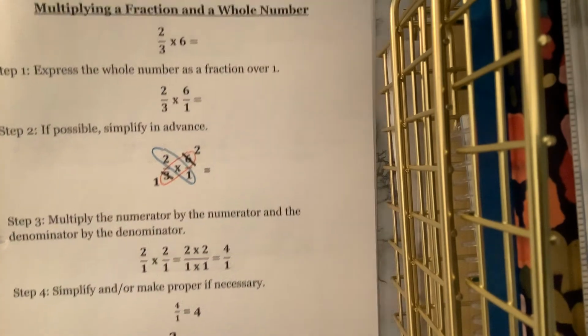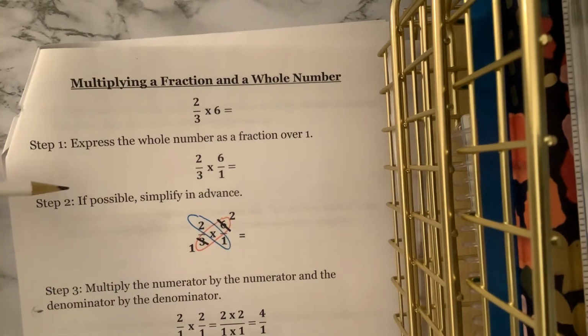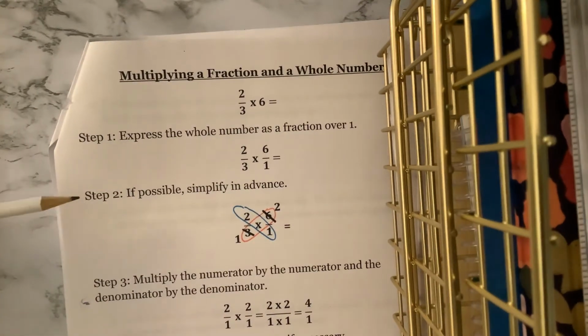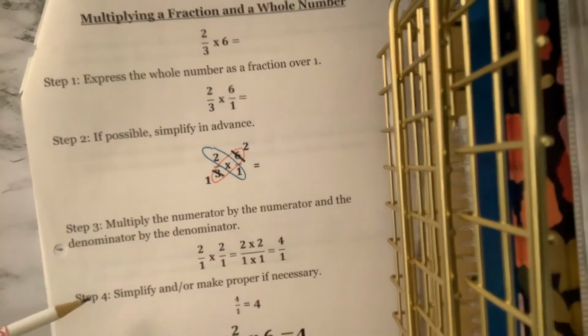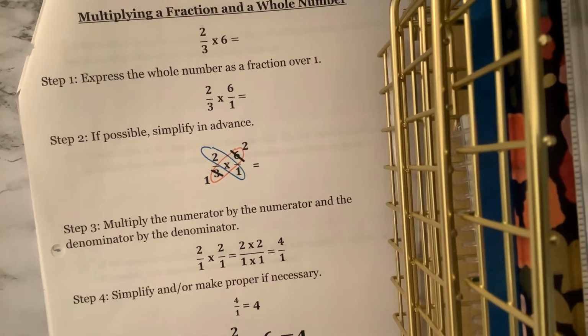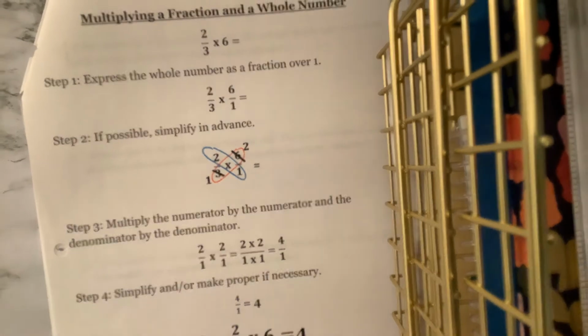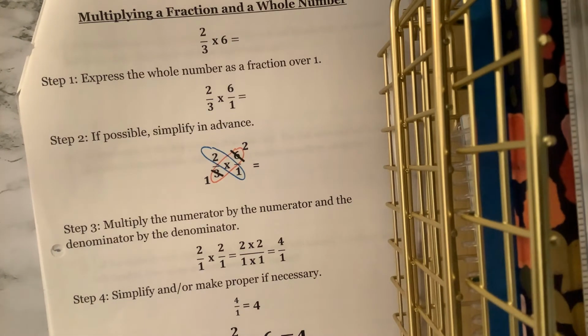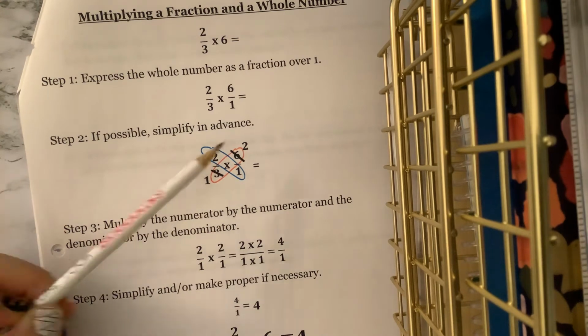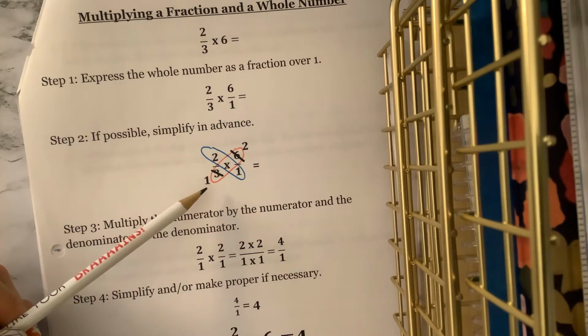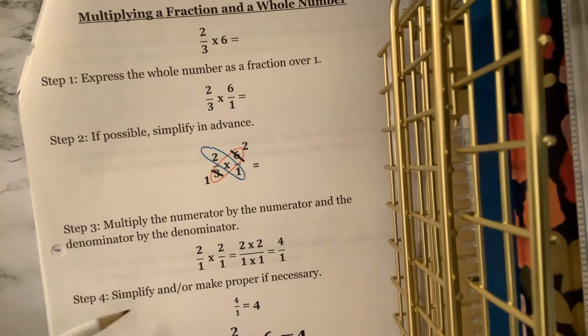Having gone through this, a couple of things to note. If you miss step 2, if you don't simplify in advance like step 2 says, that's okay. It just means that when you get to step 4, you're definitely going to have to simplify at the end. So if you don't simplify here, you'll have to simplify here. That's fine. It truly will make things easier for you if you do it here, because you're going to be dealing with smaller numbers, and down here you might be dealing with really large numbers, but it's okay.